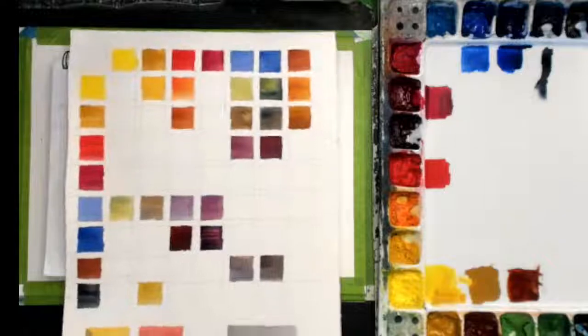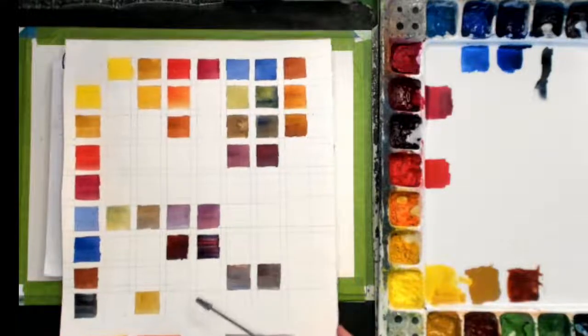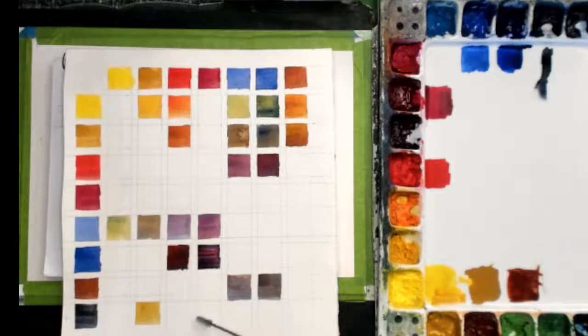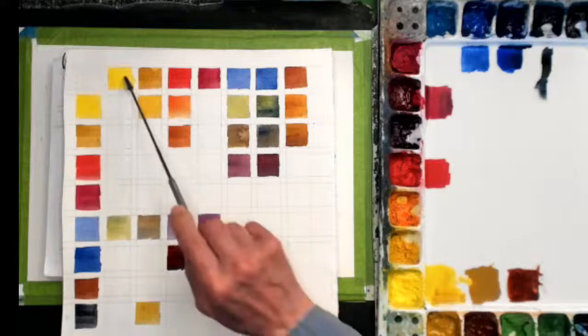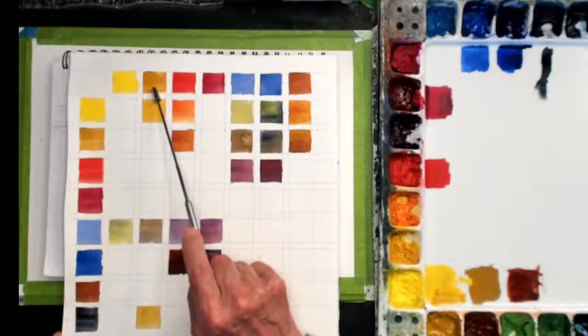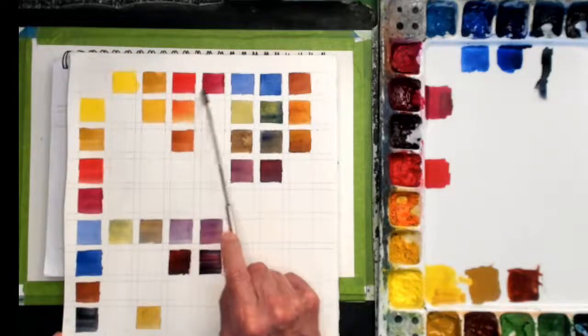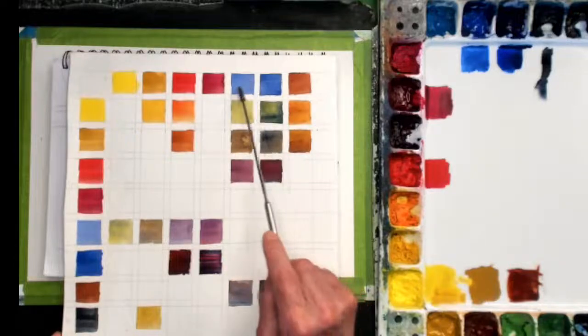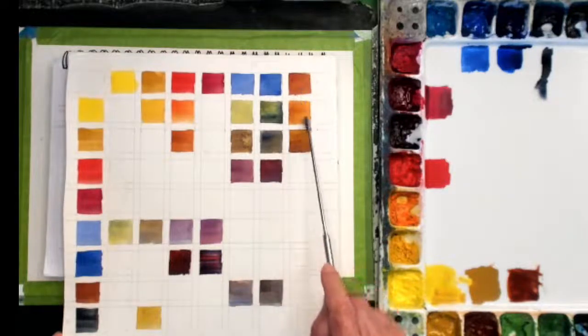What I do in most of my paintings is a little color mixing chart, because there are interesting combinations of different colors. Across the top here, I have the two yellows, the lemon yellow and yellow ochre. These are the two reds, Pyrrole Red and Alizarin Crimson. The two blues, Cobalt and Ultramarine, and this is Burnt Sienna.